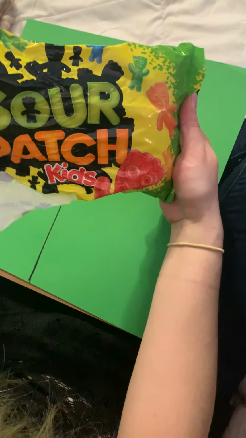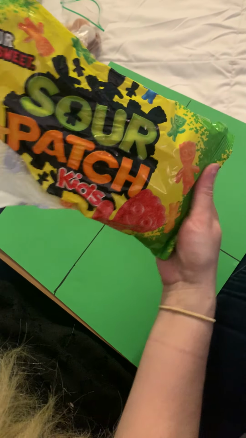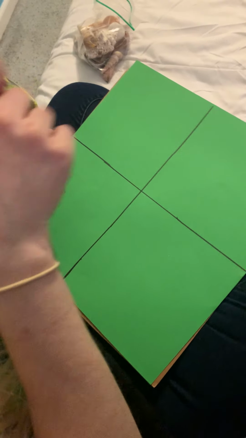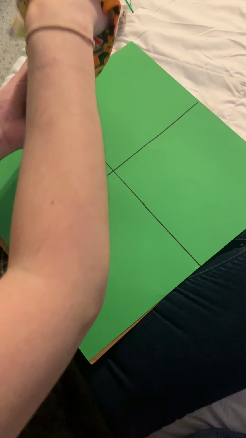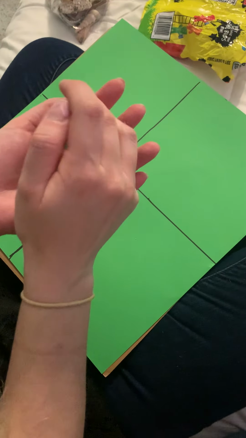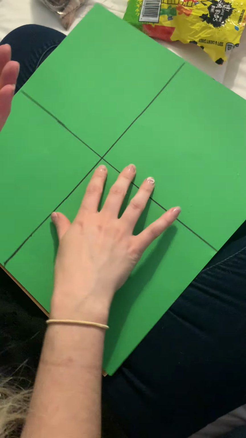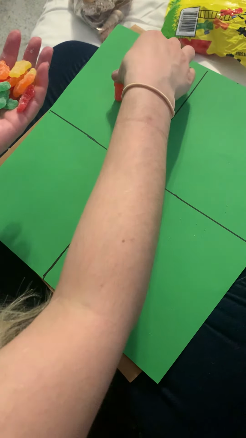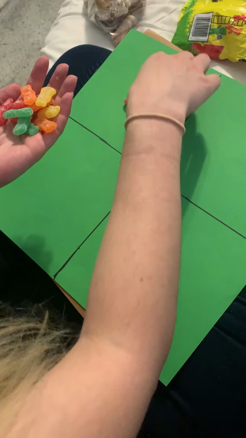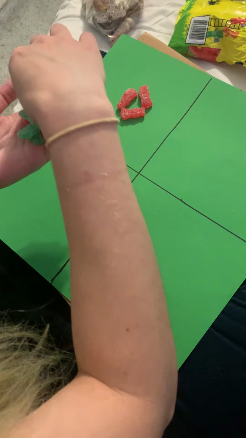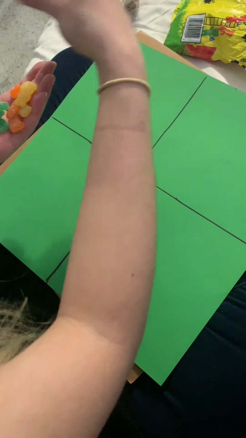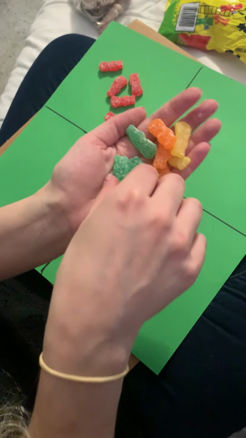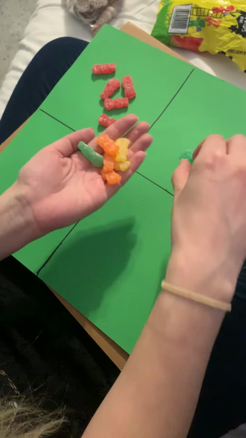I have a bag of Sour Patch Kids. And I chose Sour Patch Kids because they have different colors, okay? So I'm going to take a handful of Sour Patch Kids. And let's see, we can start sorting them by color. So one color I see is red. So I'm going to put all my red ones here. Next color I see is green. I'm going to put all my green ones here.